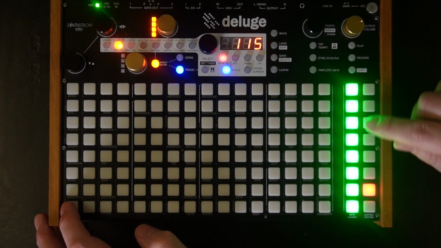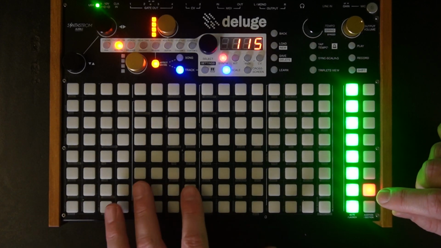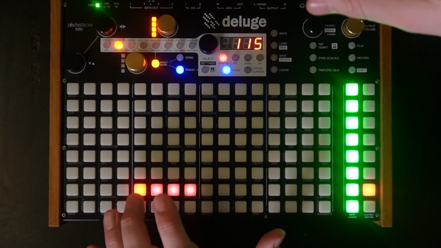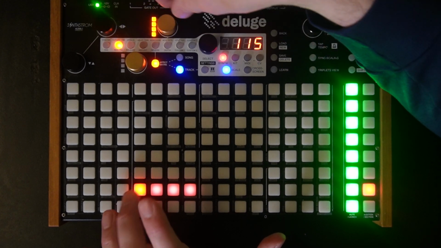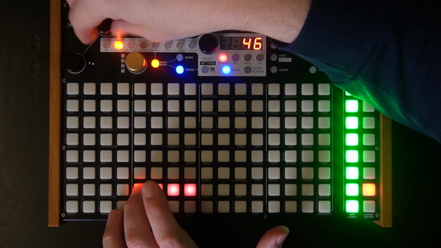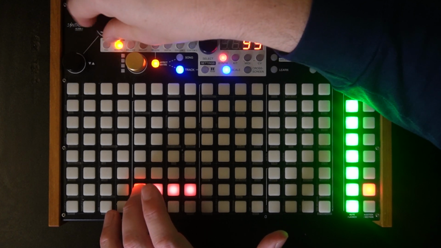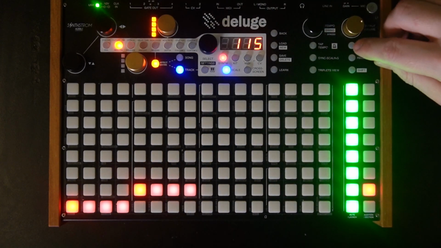Here it's still in the Deluge scale, but you can pitch with the velocity each note. So you make a note and you can pitch it down or up as much as you like. So then you can have Arabic scale again.